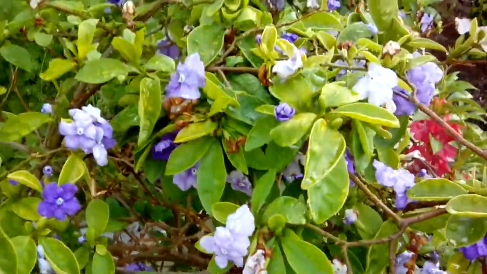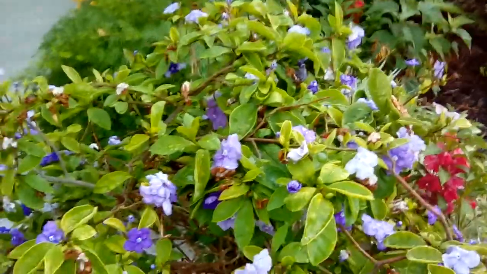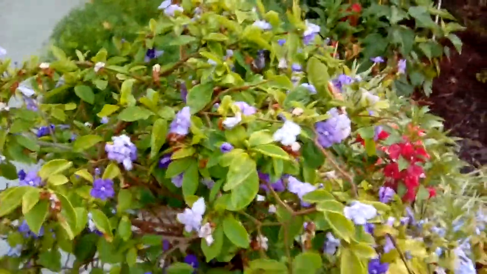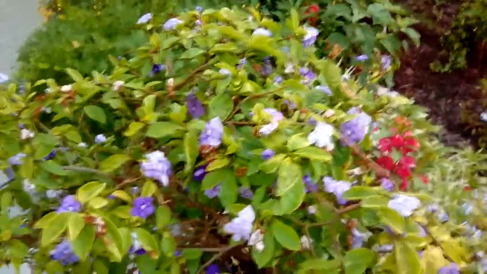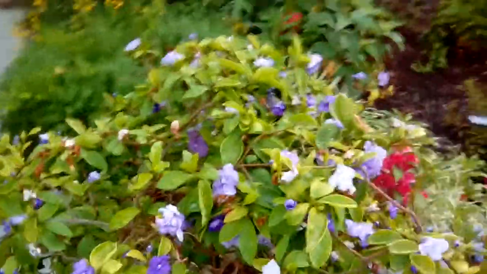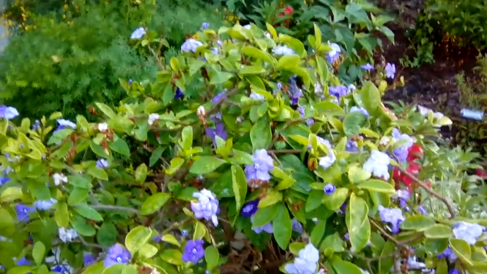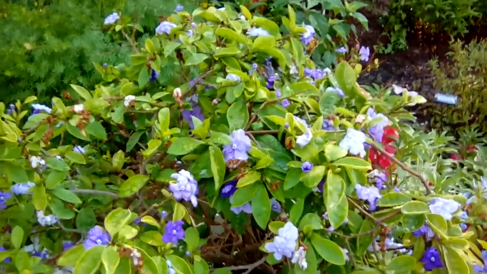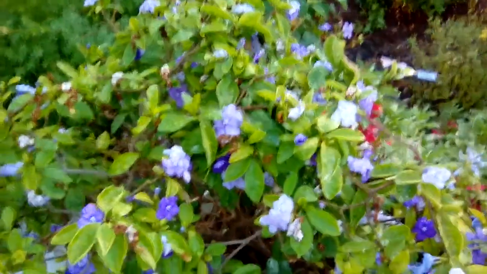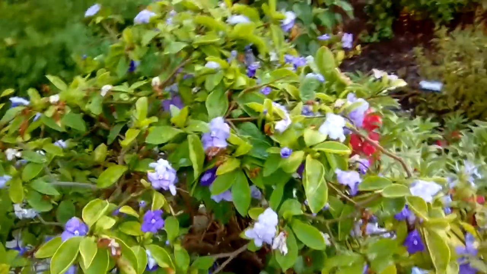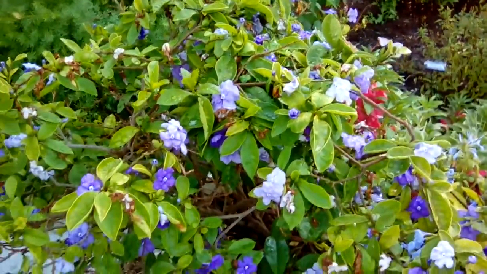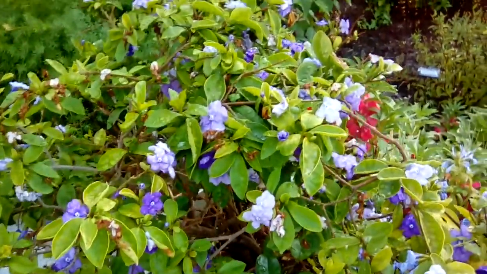But this plant, as long as it's blooming, has all three of these colors on the plant all at the same time. And it's quite attractive. And it does bloom several times for me during the year. It will even bloom in winter because I keep it in a pot and I carry it inside, and it will even bloom in winter if it's taken care of well.